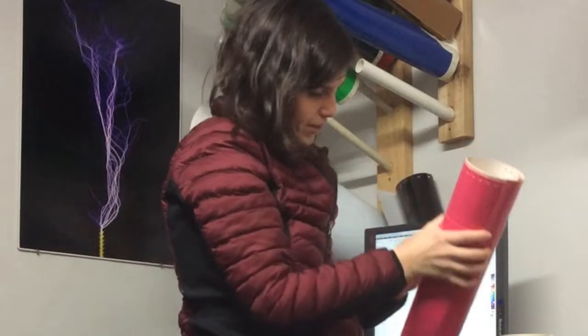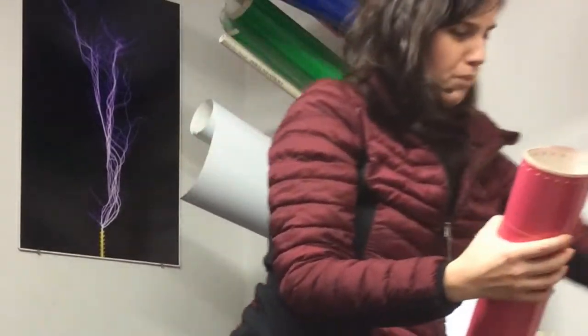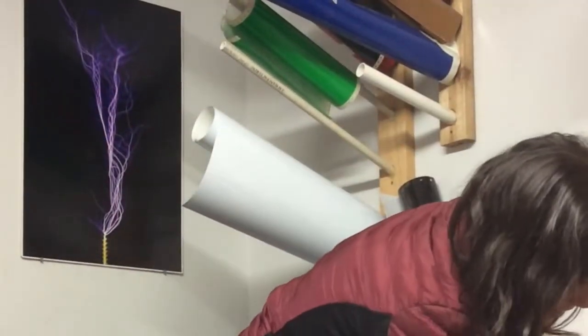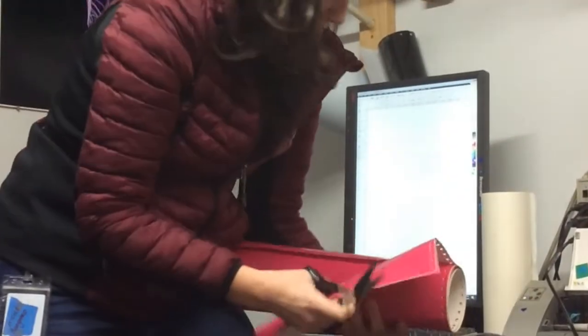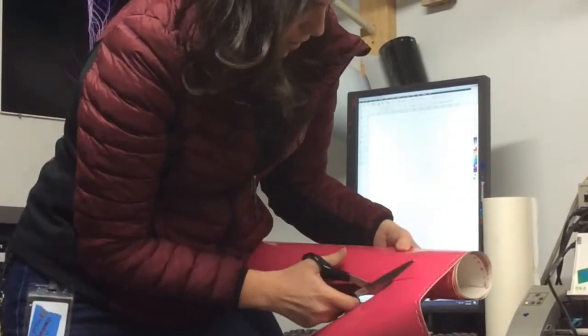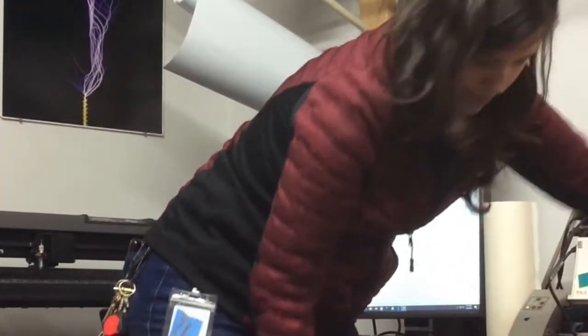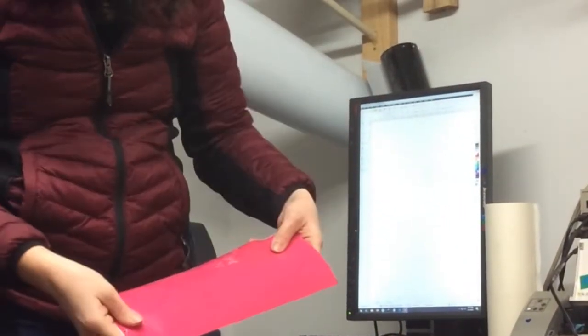This roll has a cryptographic message on it. It's unclear what it wants, but I'm just going to cut this off to make it a little easier to work with. So that piece. Got one piece.